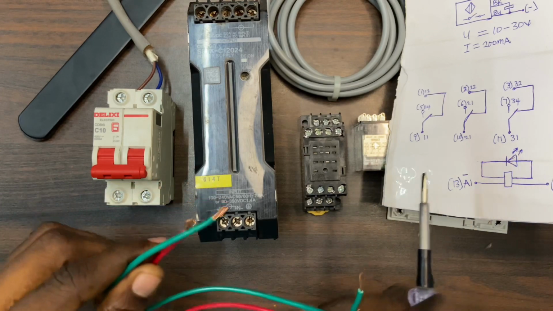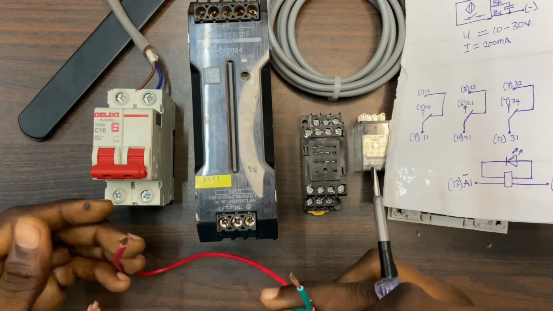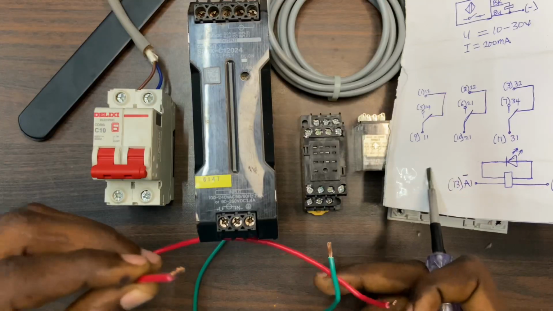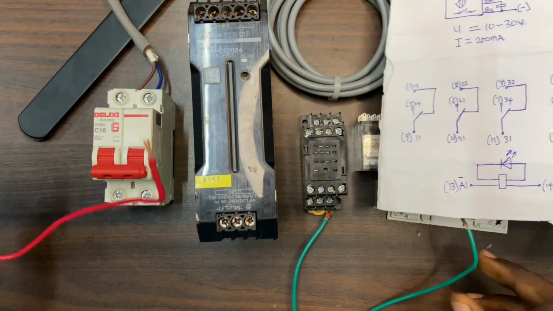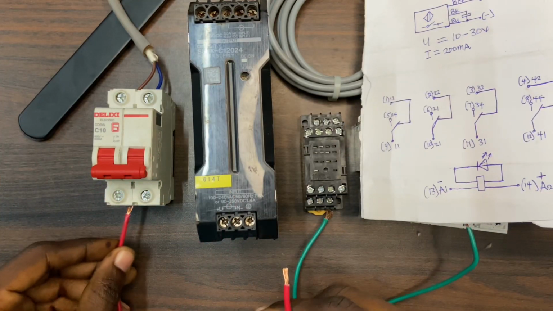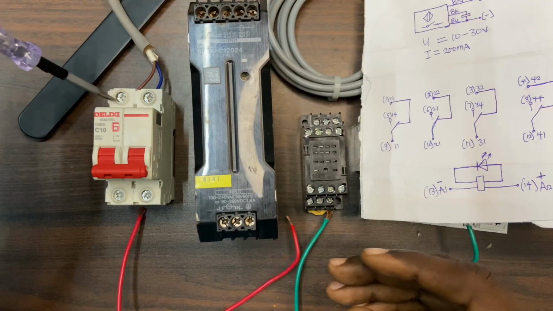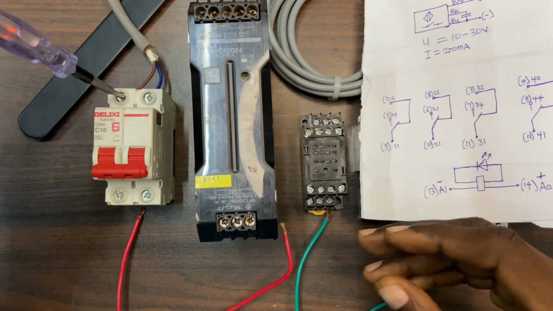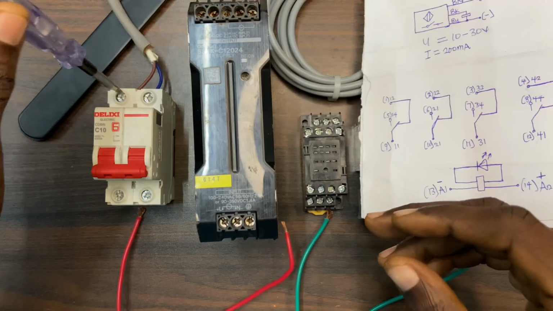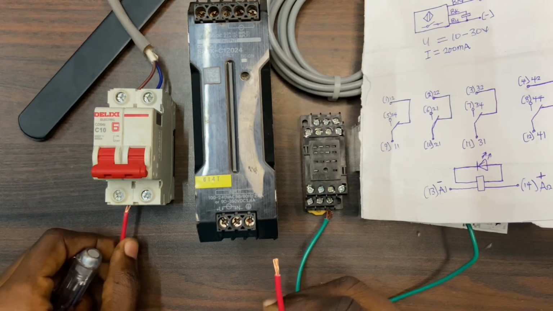I'll connect this cable, the red as the live and the green as the neutral, from the breaker to the SMPS. This side is the live. Okay, from the live to the SMPS.